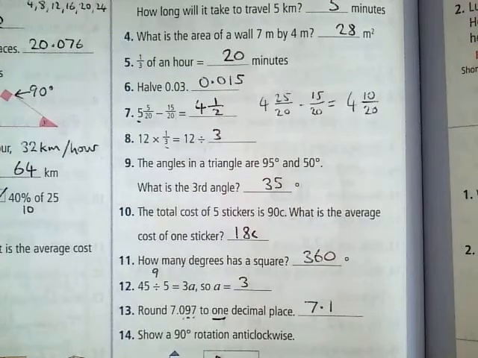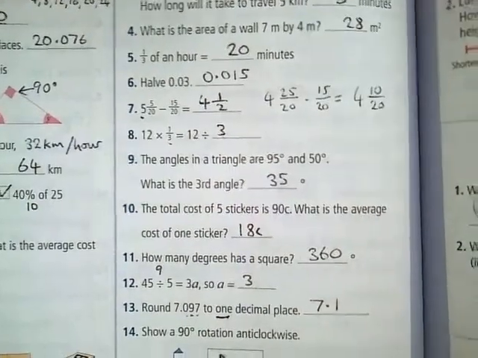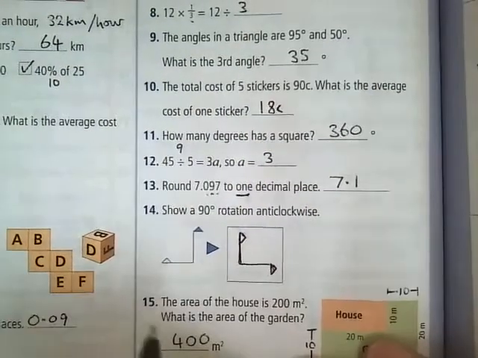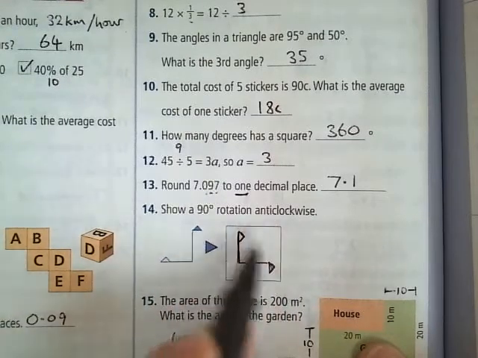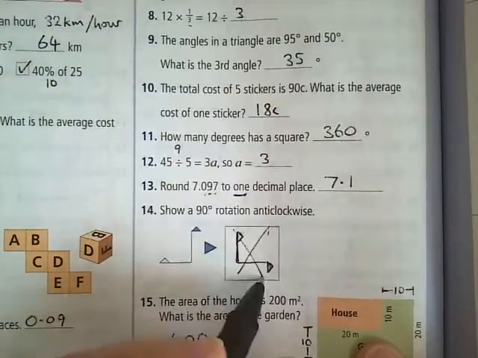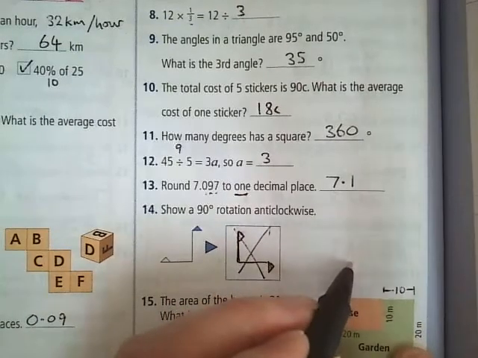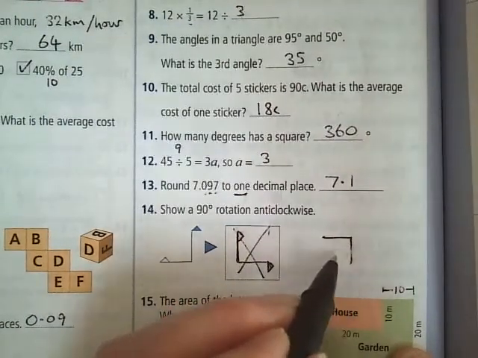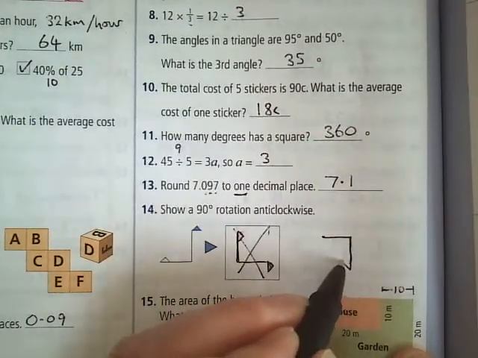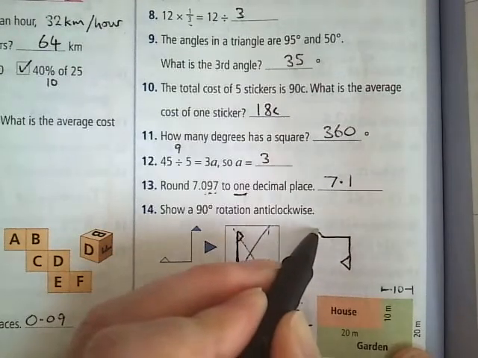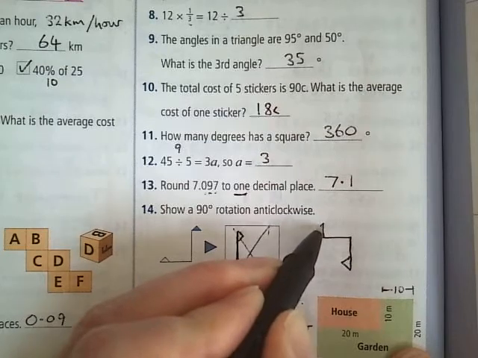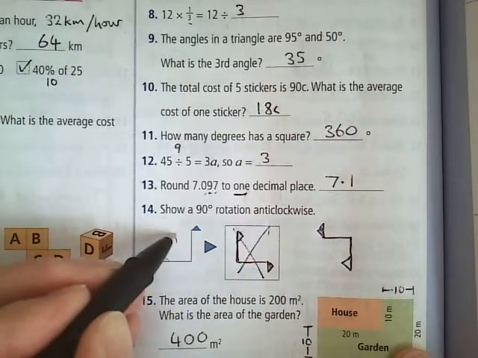Question 14. Draw a 90-degree rotation anti-clockwise. I was just looking at this before I started making the video, and I made a mess of it. I went clockwise. It should be anti-clockwise. So this is wrong. So it should be like that. And the white one is here, and the darker one is there. So that's anti-clockwise. It should go that way.